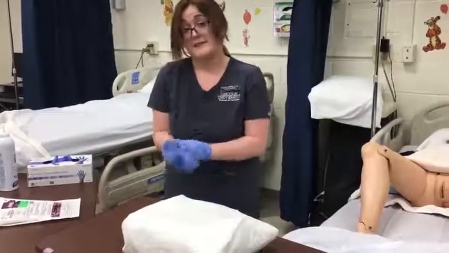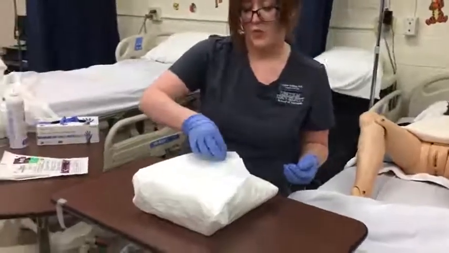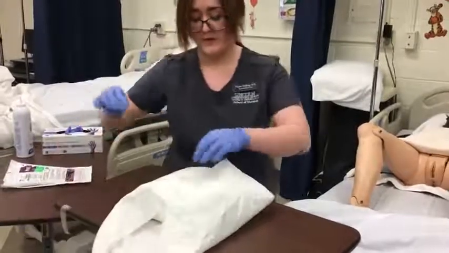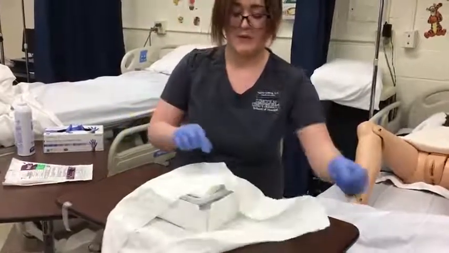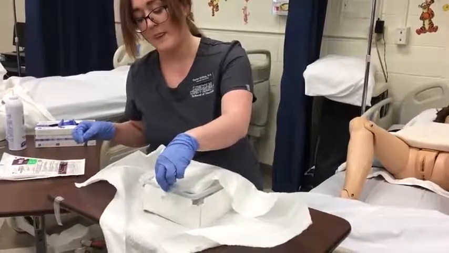Now I'm going to begin setting up my sterile field. I'm going to open this away from me in order to maintain the sterile field, remembering that I have a 1-inch margin that I can use.